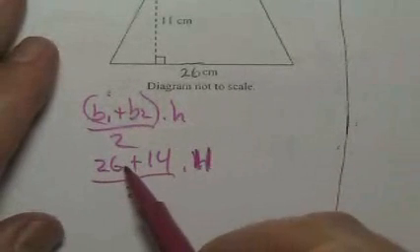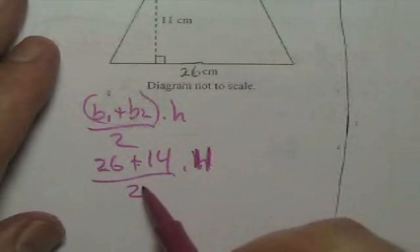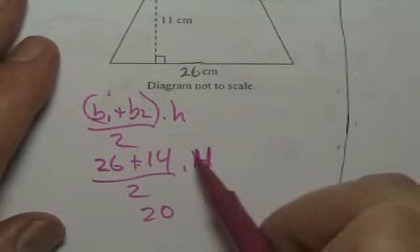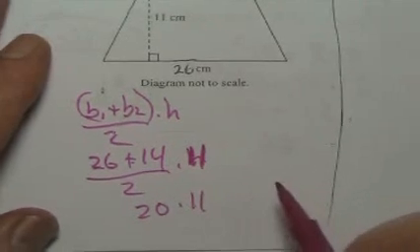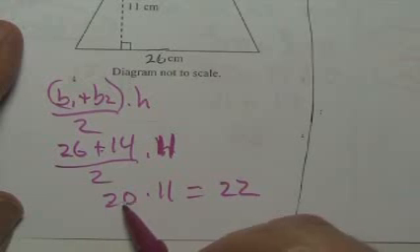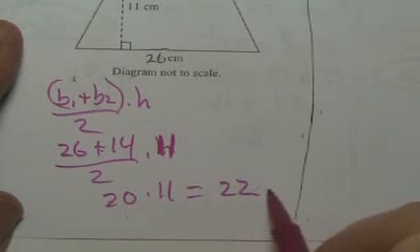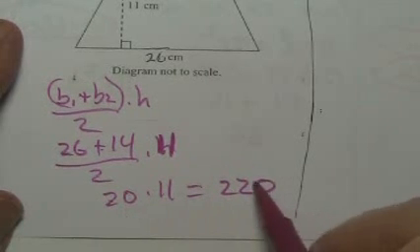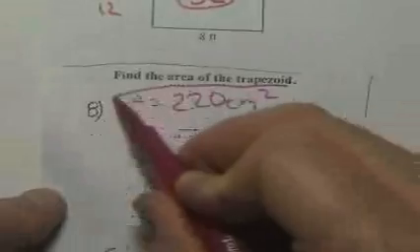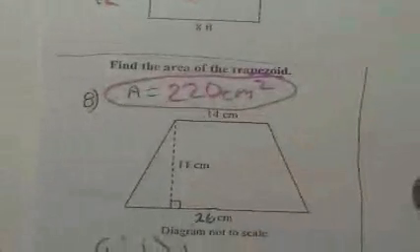So 40, half of 40 is 20. Right? And 20 times 11. 2 times 11 is 22. You just add a 0. 220. So the area is 220 centimeters squared. Area is measured in squares.